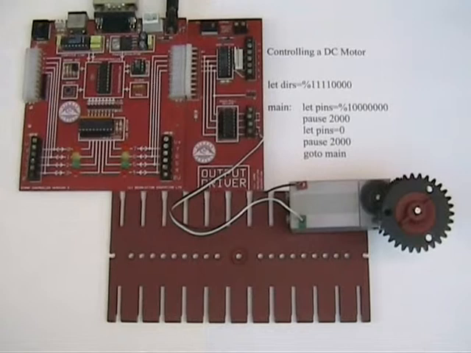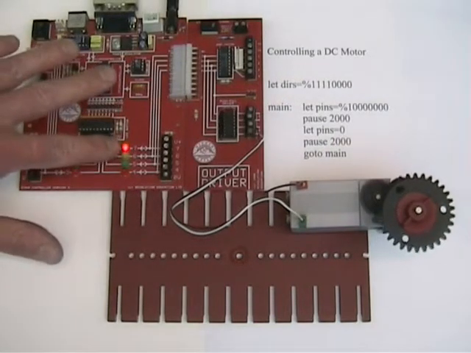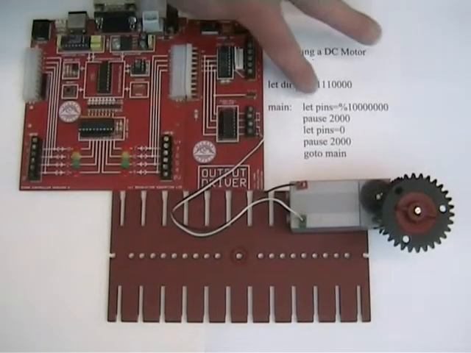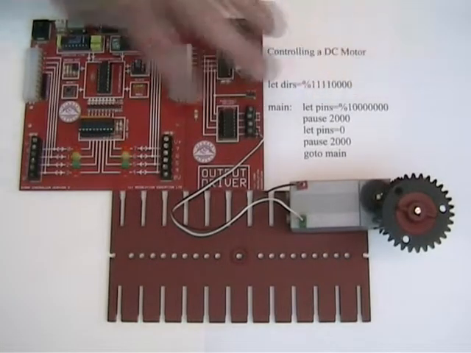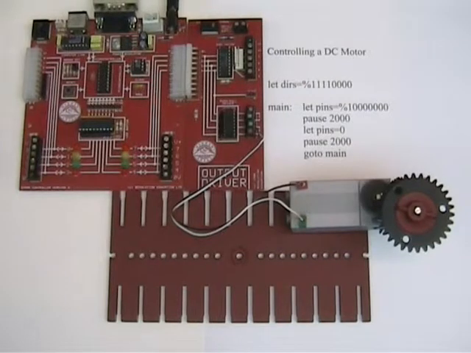To get motion into a system, DC motors are widely used. This video is going to look at how to control a DC motor. Here we have a program running, pin 7 is switching on and the motor is turning. Here's the program, and this line is switching on this bit here. It switches on for 2 seconds, and off for 2 seconds.